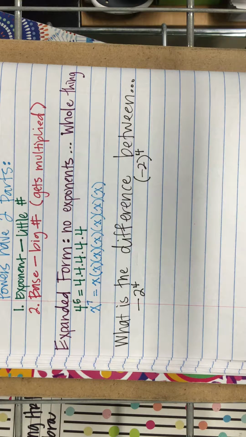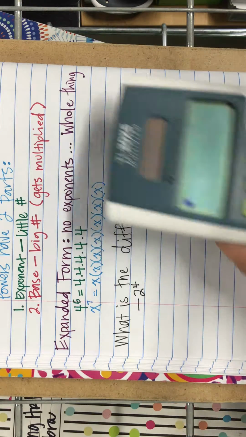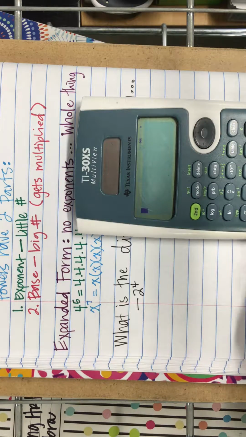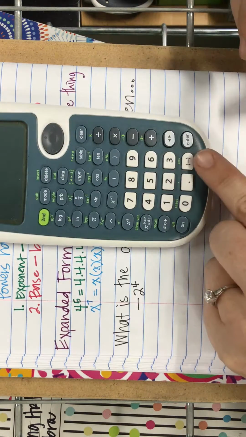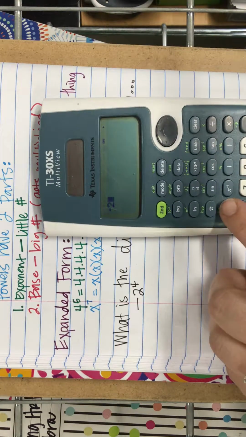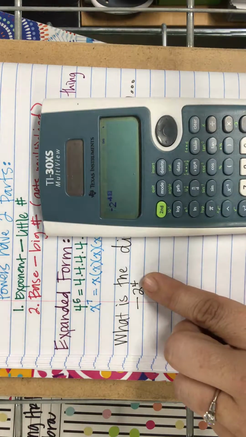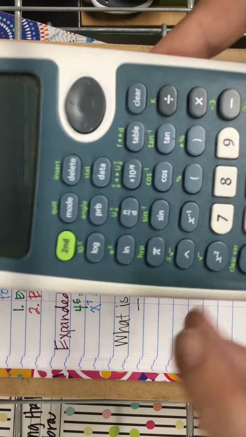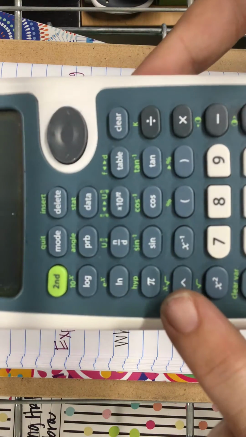Let's try it just before we even do anything. Let's test it in our calculators. Grab the calculator. Because if I type -2, remember the negative sign is down here, -2, and then I do my exponent of 4. Exponent is this button right here, the caret button.